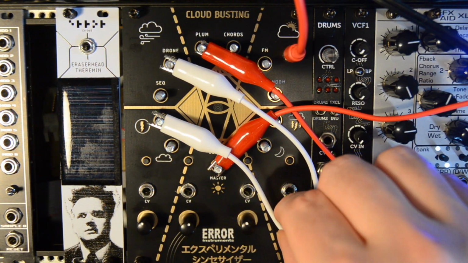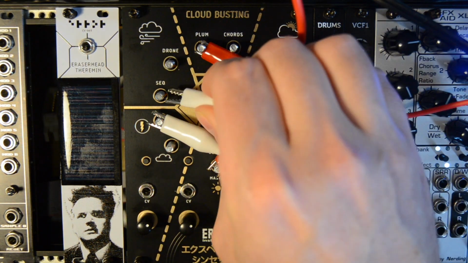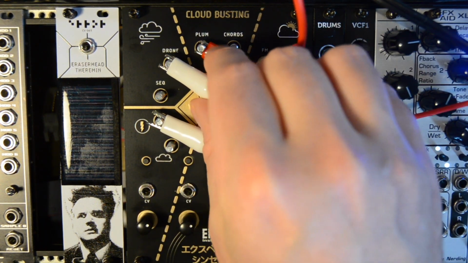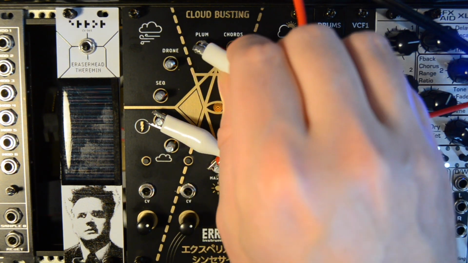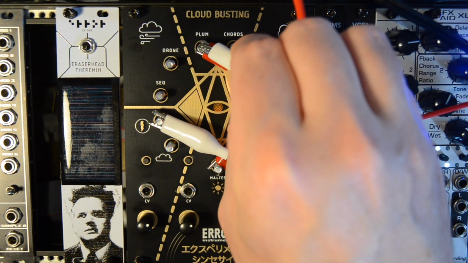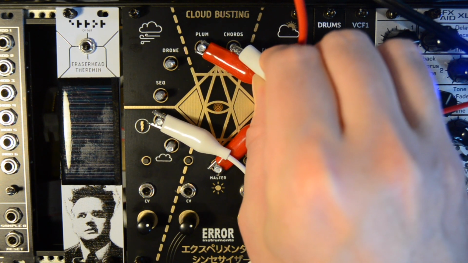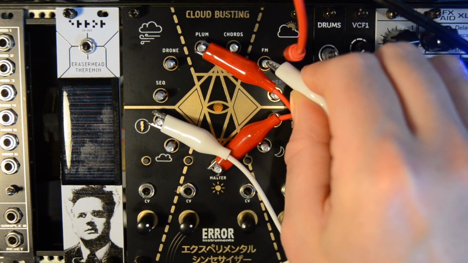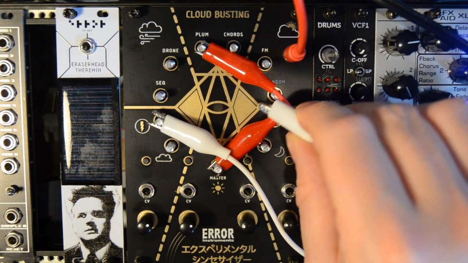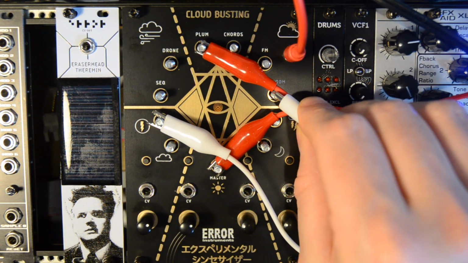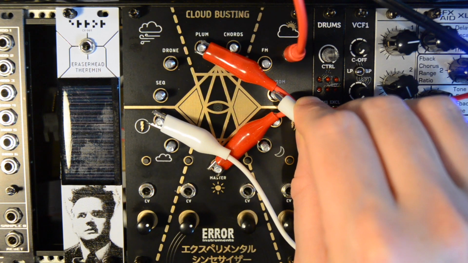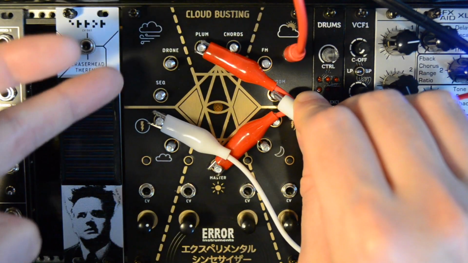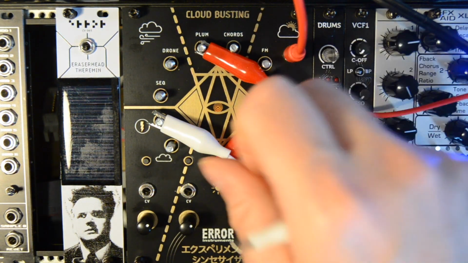Let me try finding another setting. So as you can see, connecting these different bolts just changes the parameters. And random randomizes between the different settings we get with the other 5 bolts.